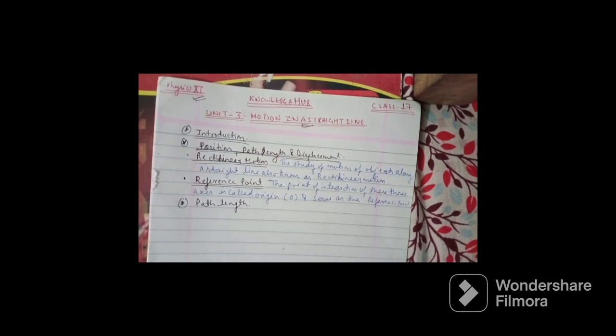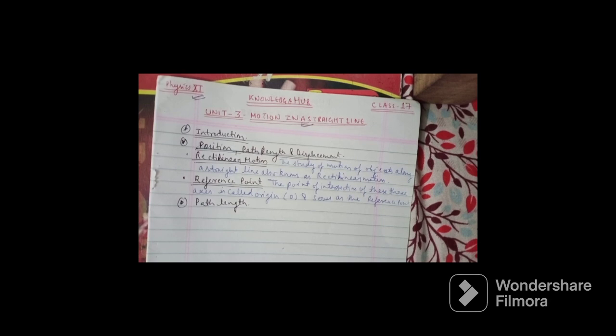So the path length we have here, in the same way, you have to consider the motion of a car along a straight line. We choose an axis such that it coincides with the path of the car's motion, and the origin of the axis is the point from where the car started moving. That is, the car is at x equals 0 at t equals 0, and let P, Q, R represent the positions of the car at different instants of time.